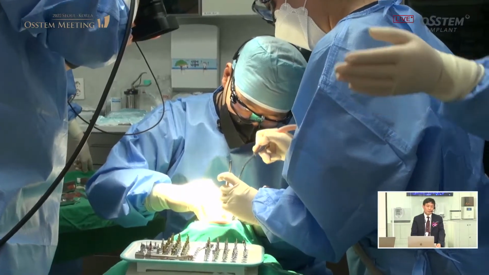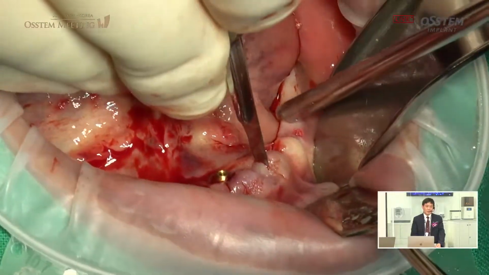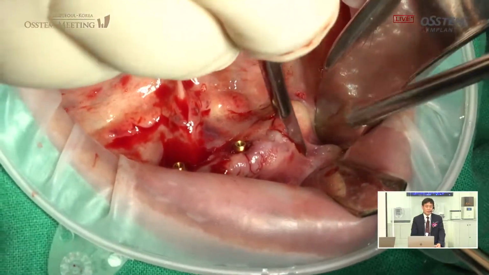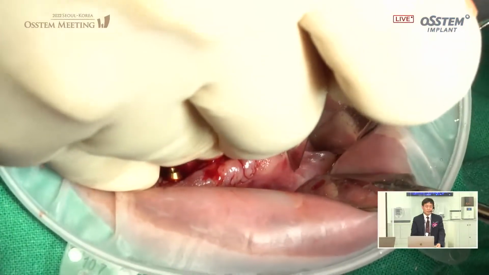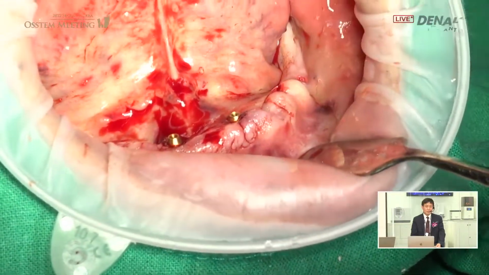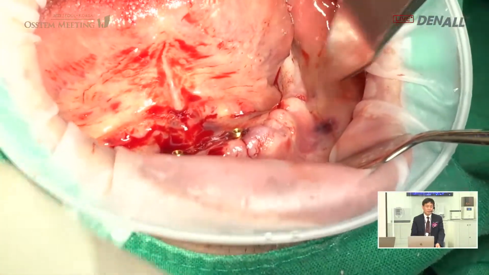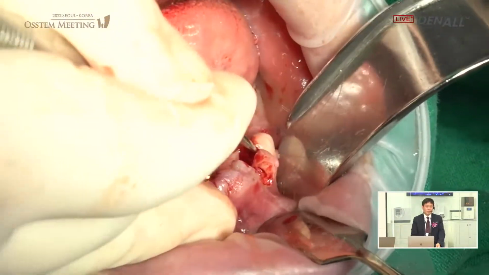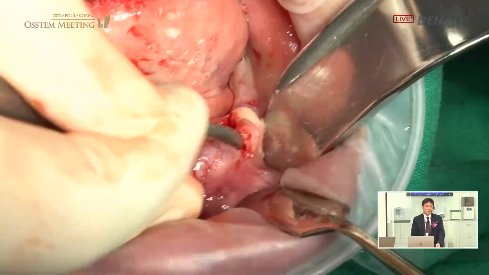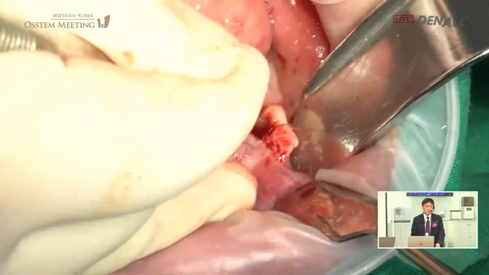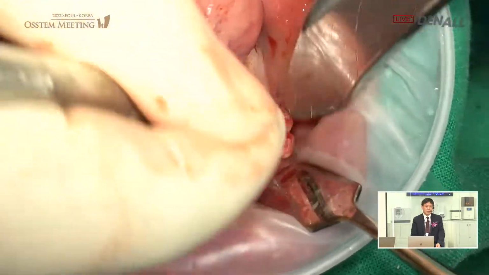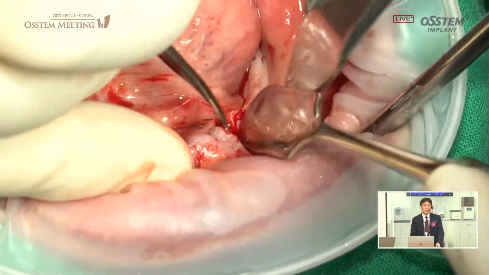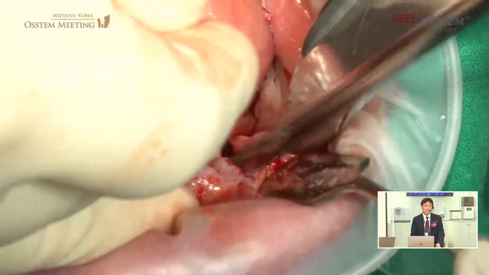The tilted implant in the posterior area may have exposed bone, so it may not be easy to put the abutment on. I'm going to form a mini flap to check the bone. On this side, it's an extraction socket, so it does not open as nicely.